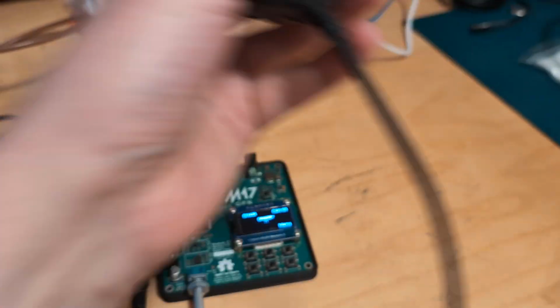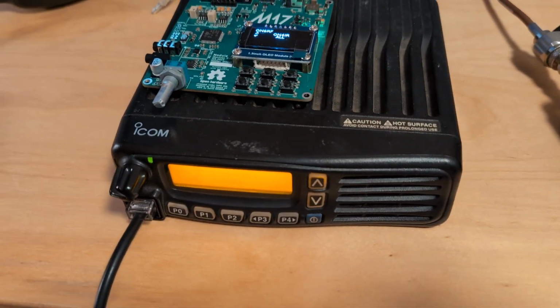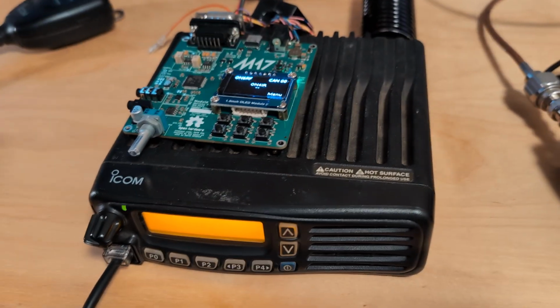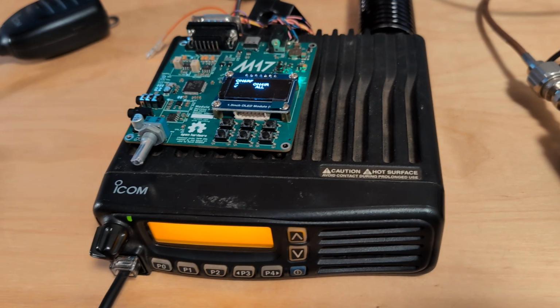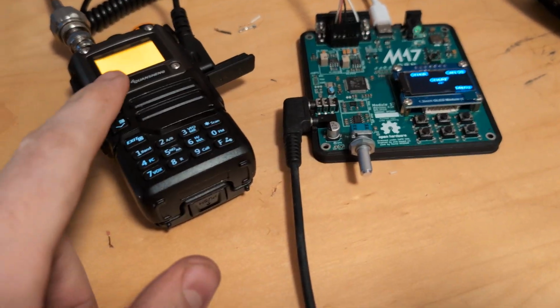And to transmit, it should work the same. 1, 2, 3, 4. This is Oscar November 6 Romeo Foxtrot. Yeah, gotta identify yourself, don't you?